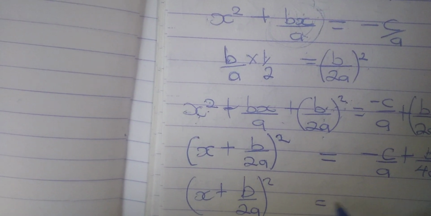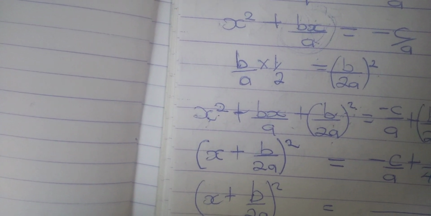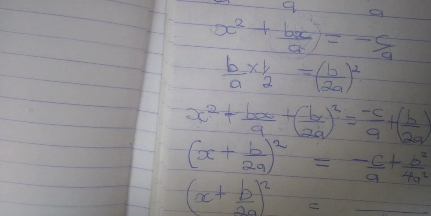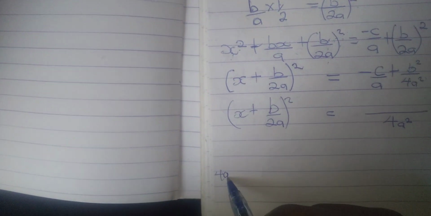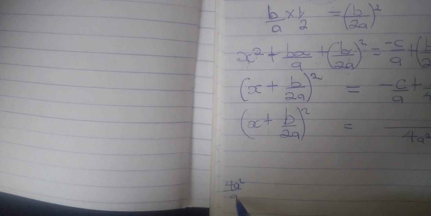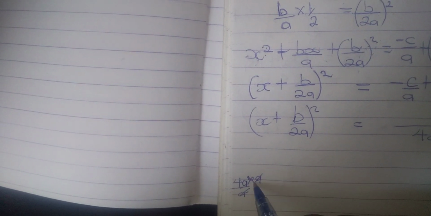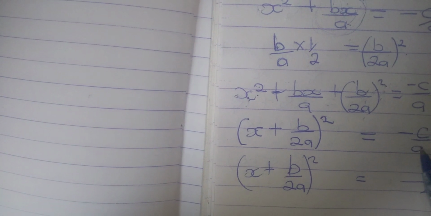We shall consider the LCM of this, which is 4a squared. So this divided by a: we have 4a squared, dividing by a. a squared just means a times a, so one a will go with the a, remaining with 4a. So this divided by this we get 4a.